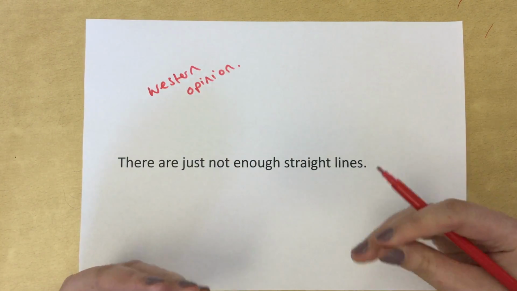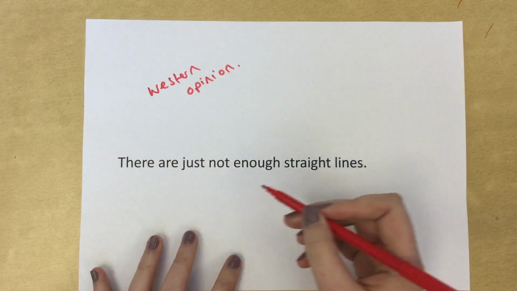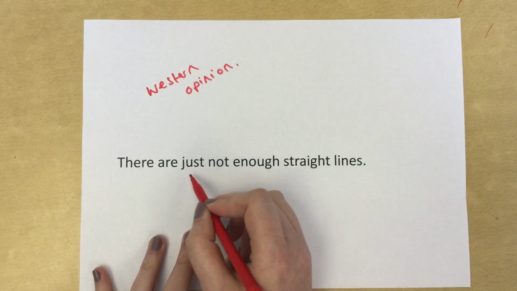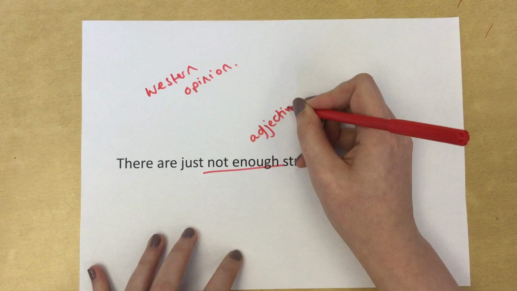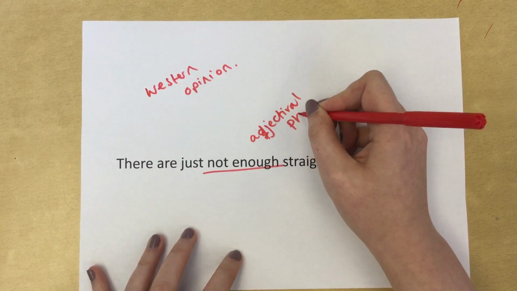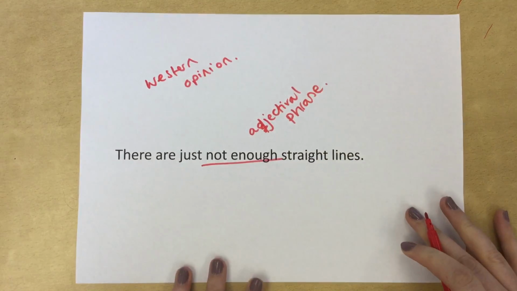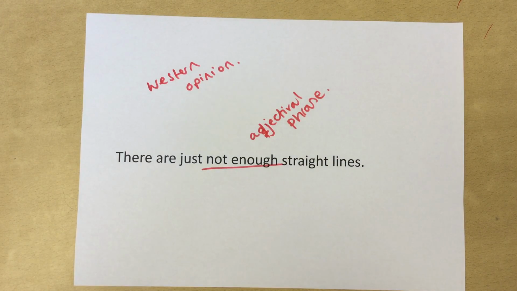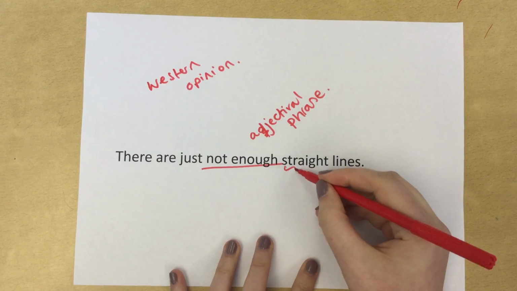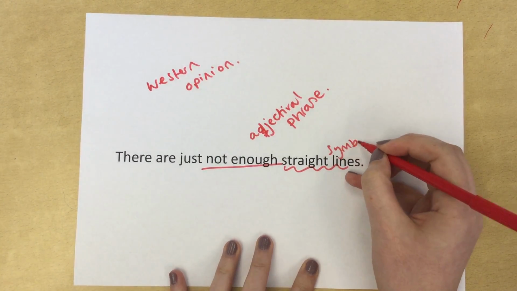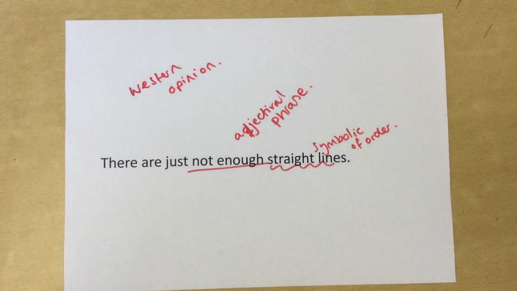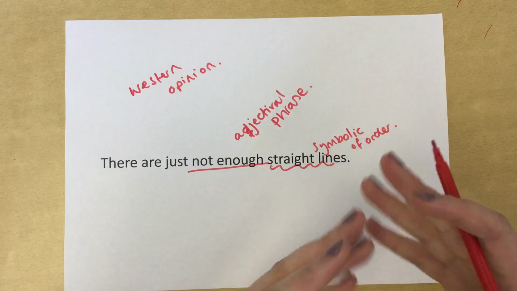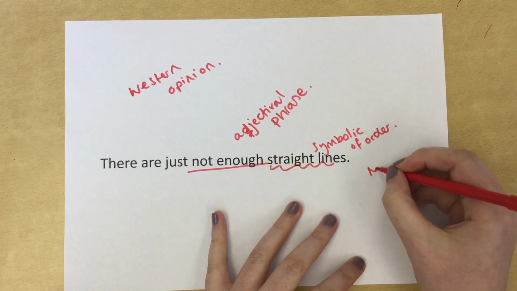It's a very opinionated, very judgmental phrase. We have the adjectival phrase, there are just not enough, which shows again the sort of judgment. There are not enough straight lines, and these straight lines themselves are symbolic of order. There is no order in places like this. So because there are no straight lines, there's no order. The architecture does not have the regimented straight lines that other houses may have, and therefore there's no solidity.